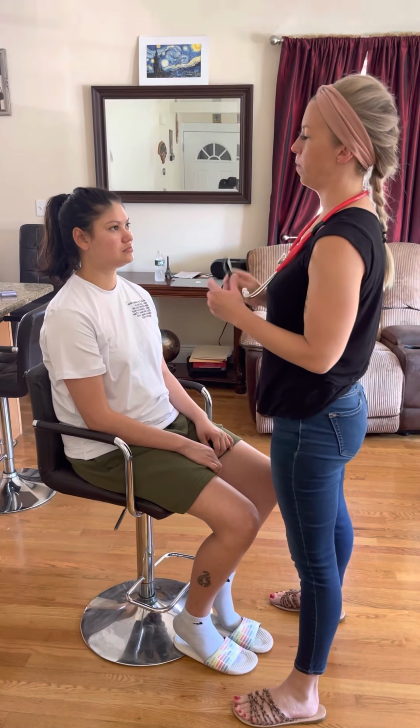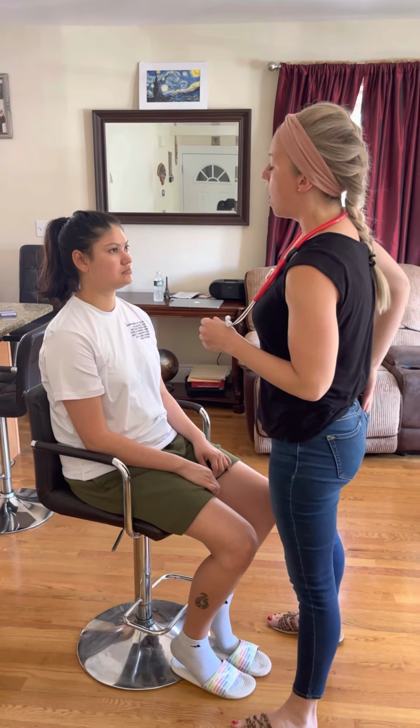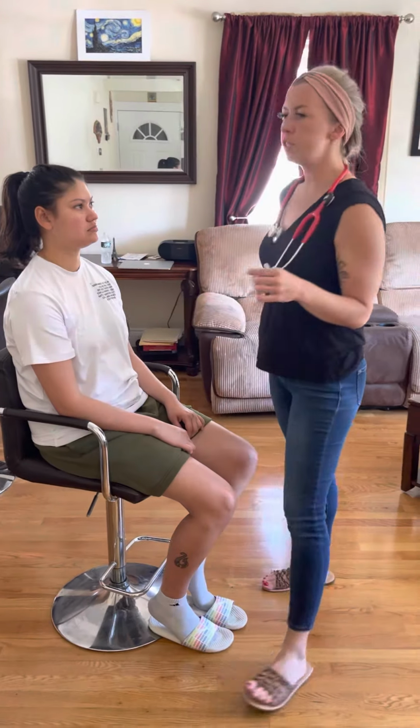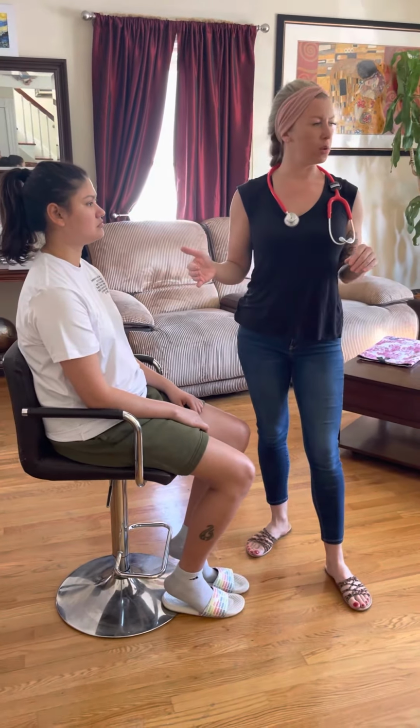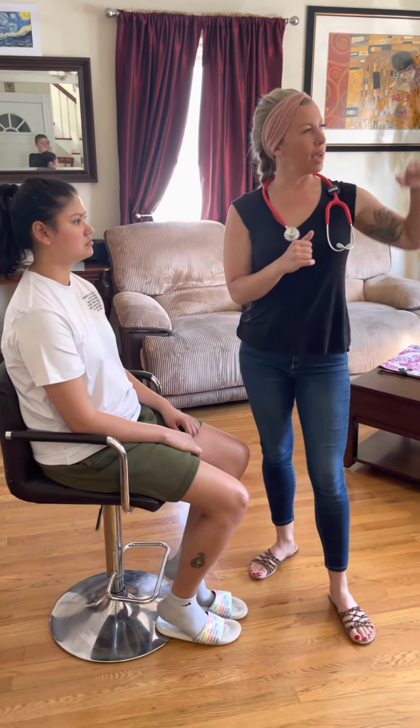Fantastic, no abnormalities noted. All right, so if we were going to be performing a Snellen chart, we would have the patient sit 20 feet away from the chart, cover one eye and read the lines from top to bottom, cover the other eye, and then read the lines from top to bottom.